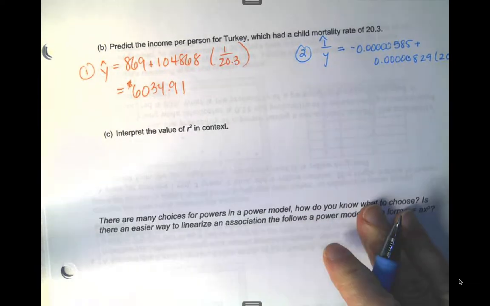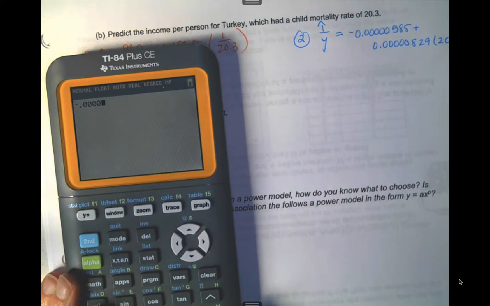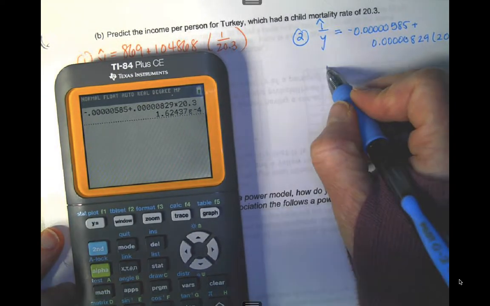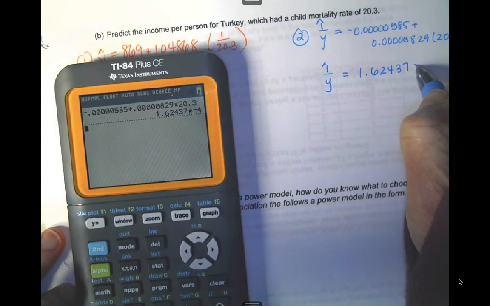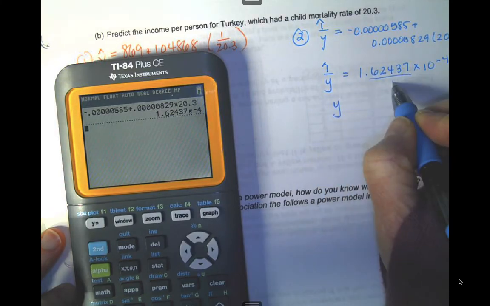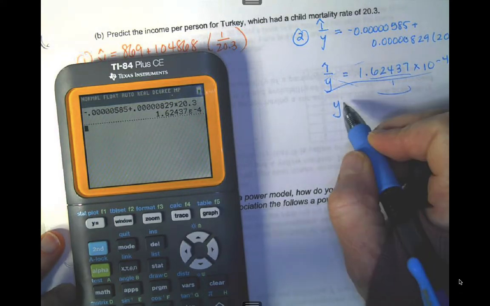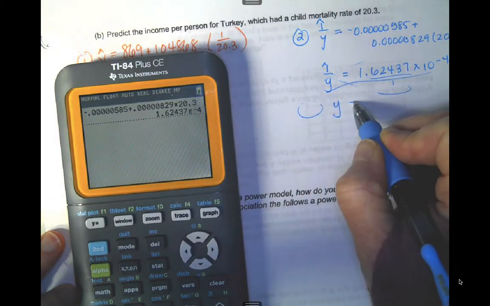Don't forget, some of you forget how to do your algebra on this particular one. Times that 20.3, so 1 over y is equal to this. That means y, if this is like over 1, and I cross multiply here, then I'd have that big number here, and it's going to be equal to 1.